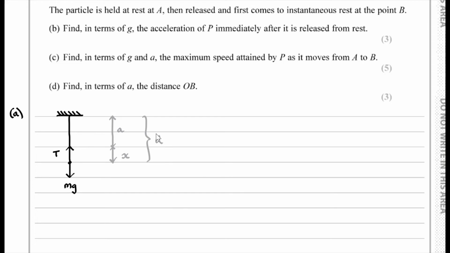Hopefully you can see we've got our string hanging from the ceiling. It starts at this point O and it rests in equilibrium. We've got the natural length a, and then of course it extends by some distance x, and of course a plus x is equal to d, because d is the distance from the particle to the ceiling.